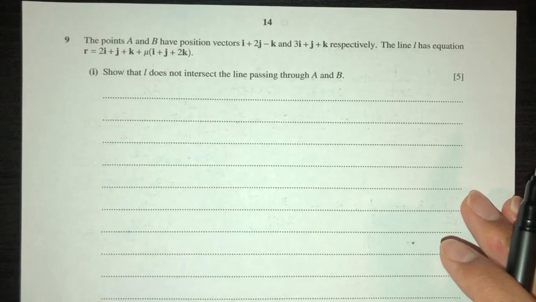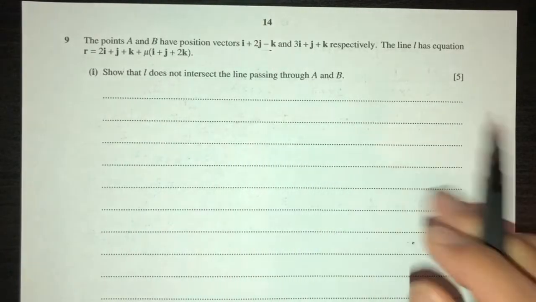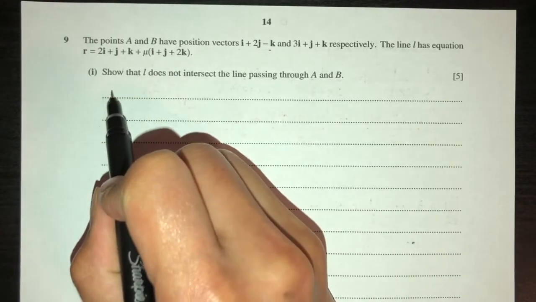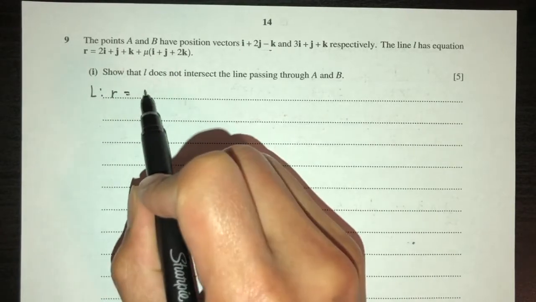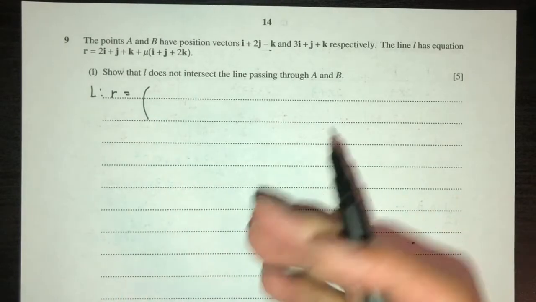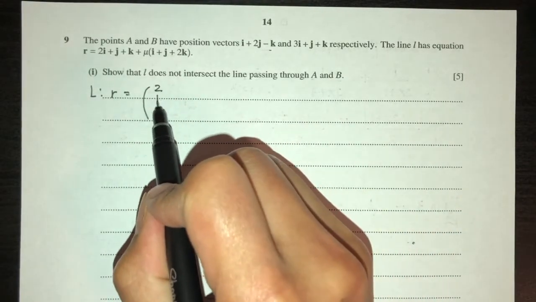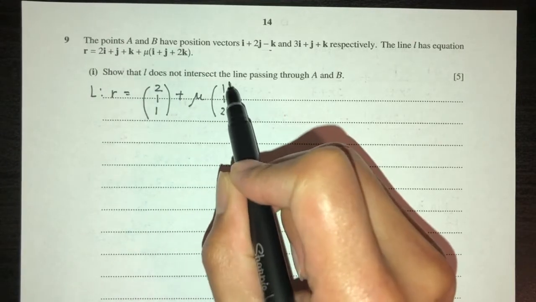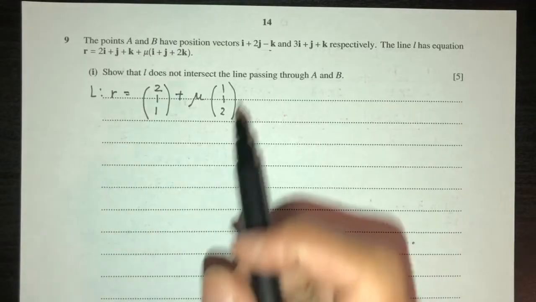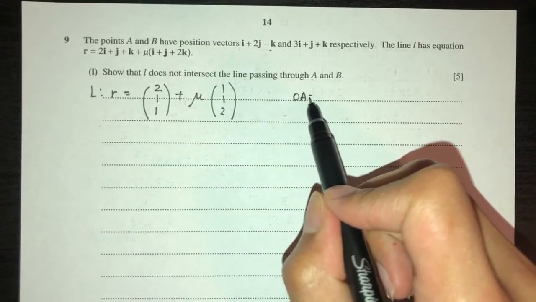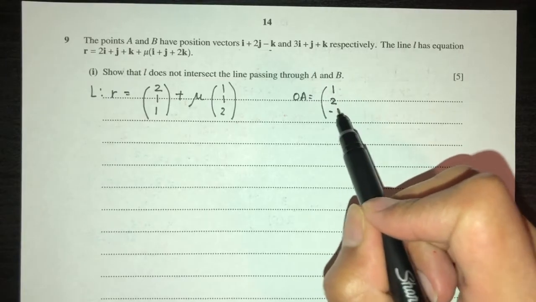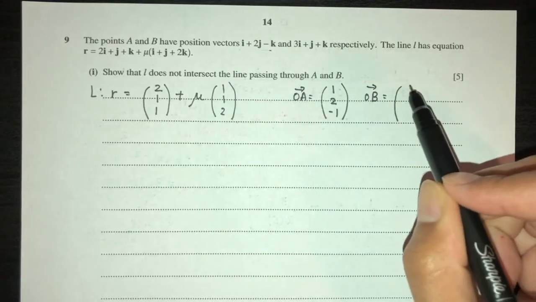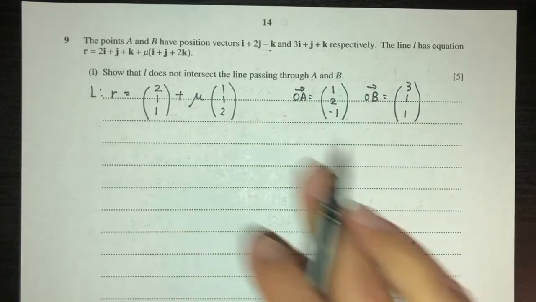So we have the points A and B have position vectors this and this. Now, the line L has equation this given to you. So R, this is for line L. So let's write this down in terms of vectors. It is easier to understand. So 2, 1, 1 plus mu 1, 1, 2. Right. This is for your line L. Now we have the points OA is given to you by 1, 2, minus 1, and OB is given to you by 3, 1, 1. That is the two things that we know.